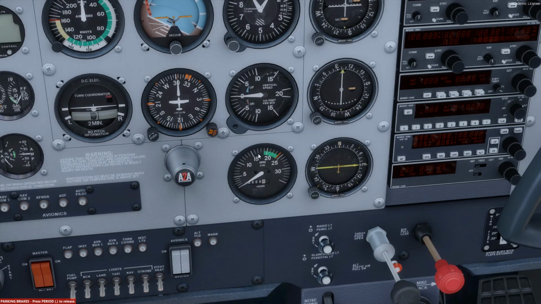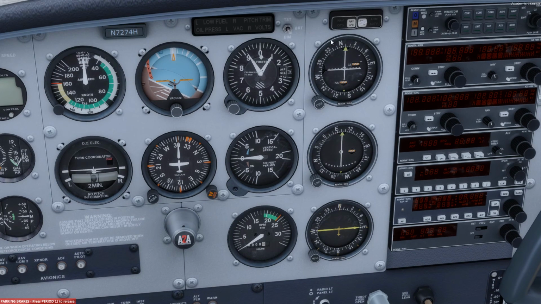This is the last engine instrument. It's the tachometer, and it shows the power output of the engine for this plane. It's got a green arc for normal operating in flight, and it's got a red line for never exceeding. These are our navigational instruments, and those will be covered in a later lesson.